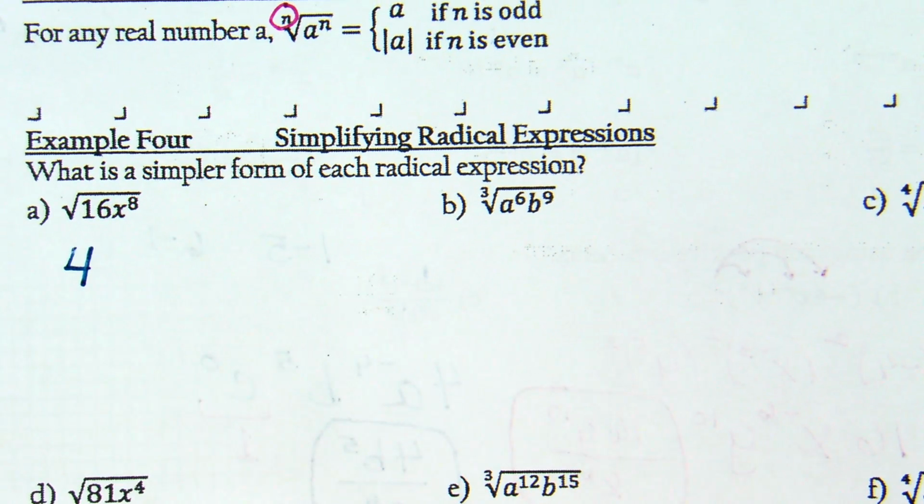So what times itself gives me x to the 8th? So x to the what power times itself gives me x to the 8th.